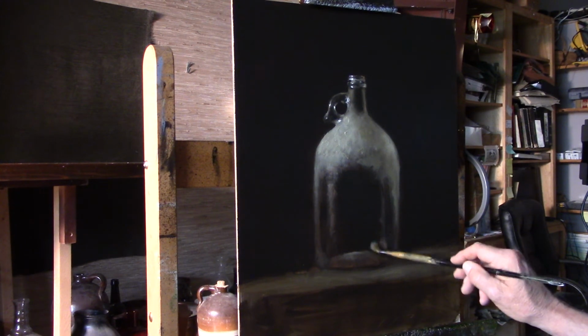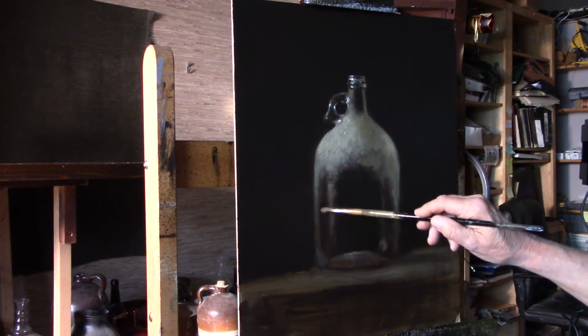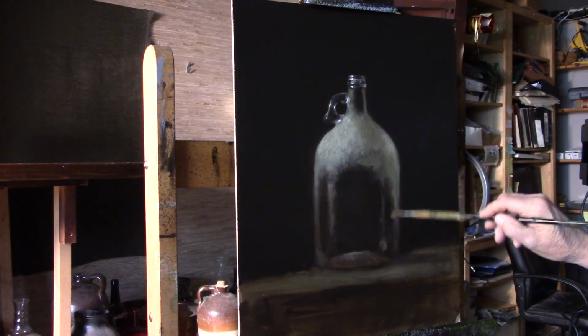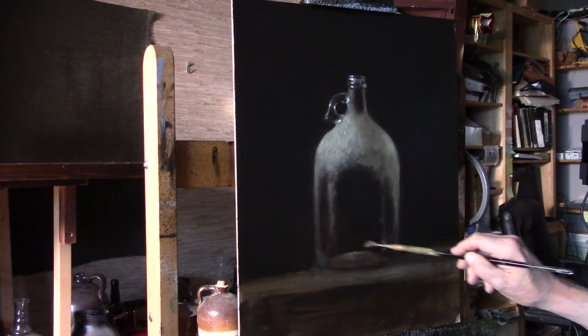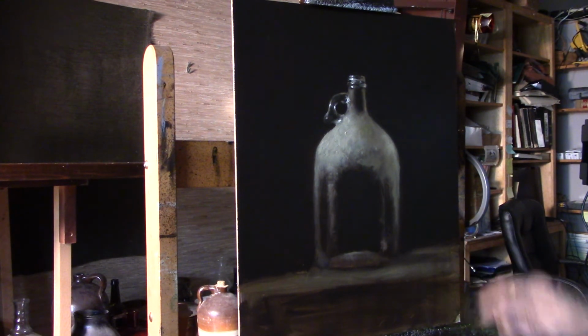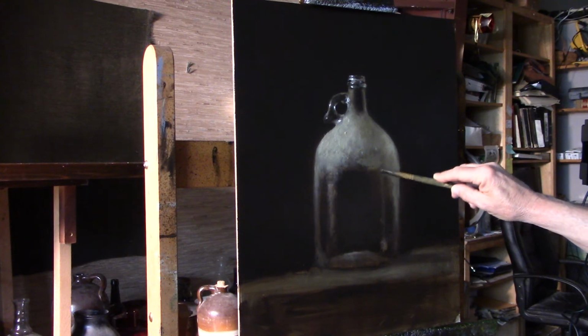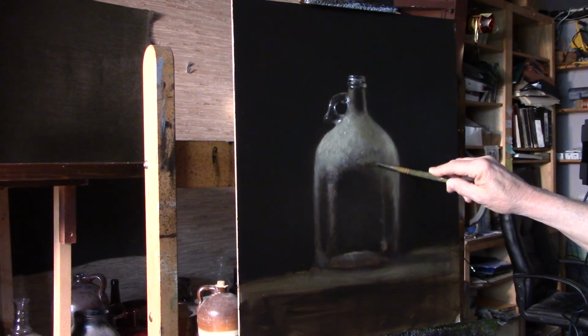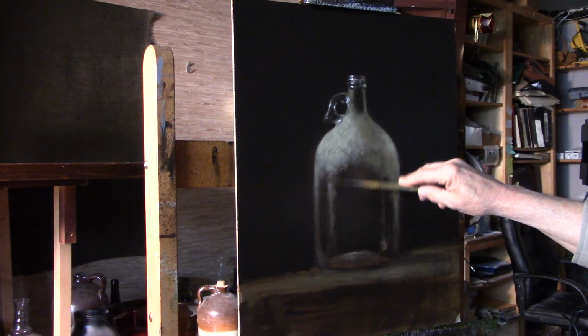All the way down here, but we're going to put something that's a little bit on the lighter side too. And all of this is fairly gradual. So I'm just pulling it together right now.